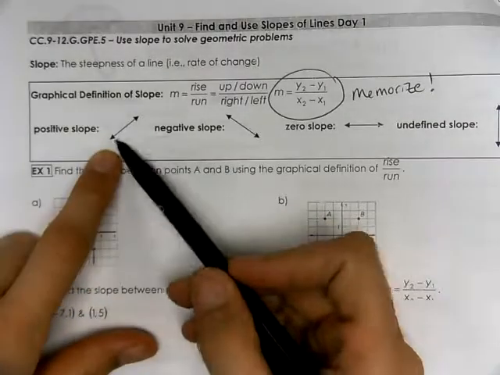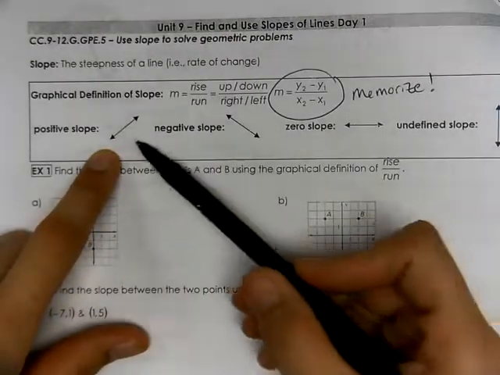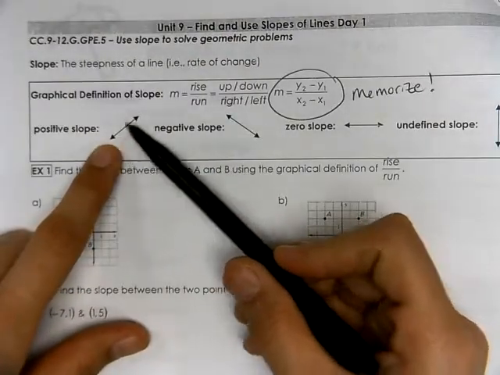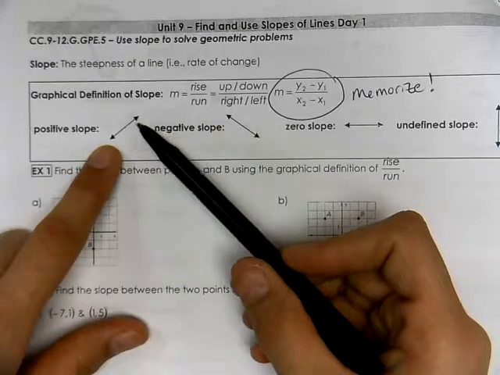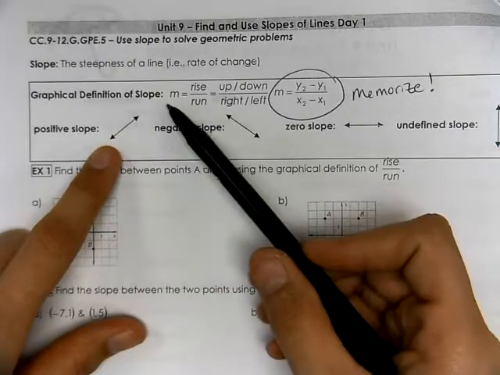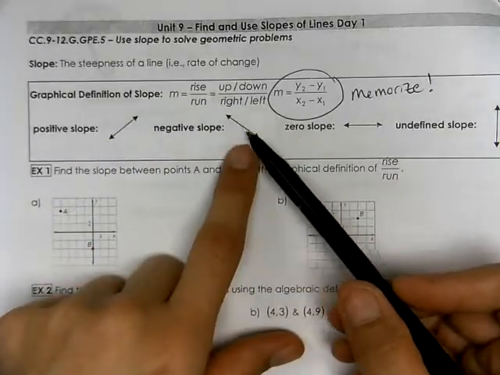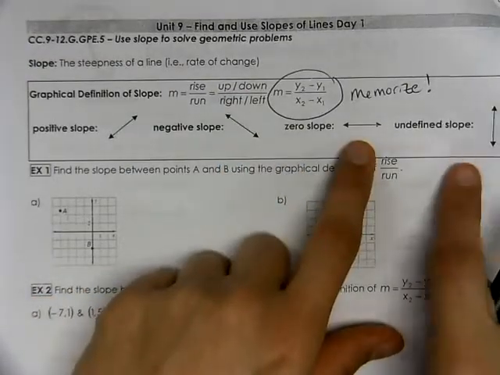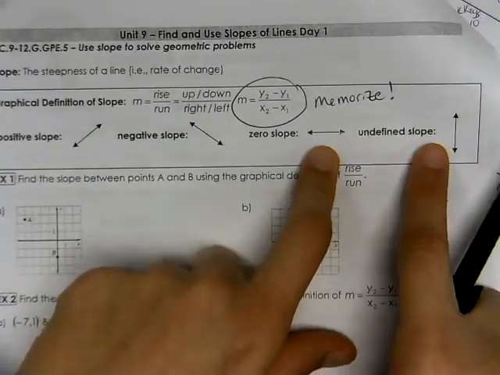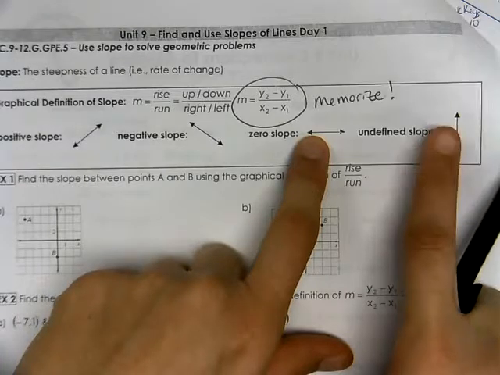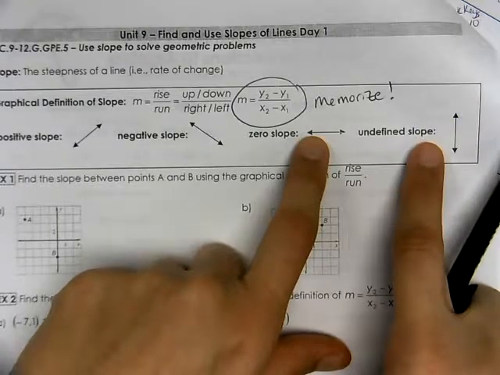So, this is kind of what slope looks like in general. If it's a positive slope, the line should be going up from left to right, like going up a hill. If it's a negative slope, it's going down. Now these two people get confused. Zero slope is horizontal. Undefined slope is vertical.